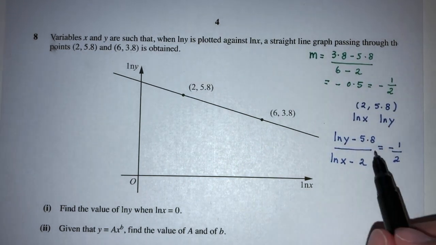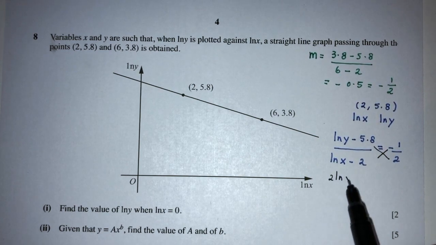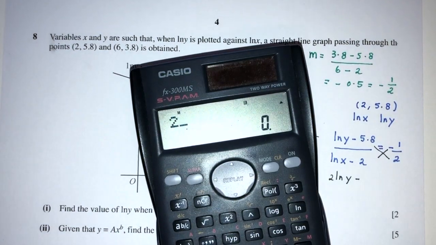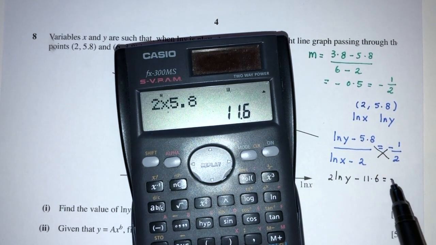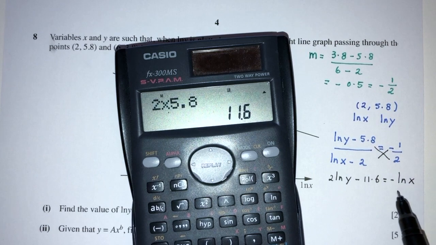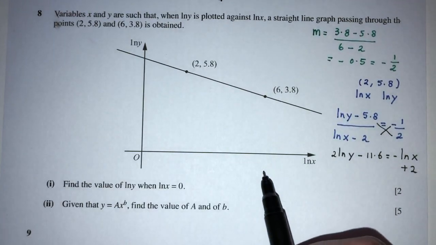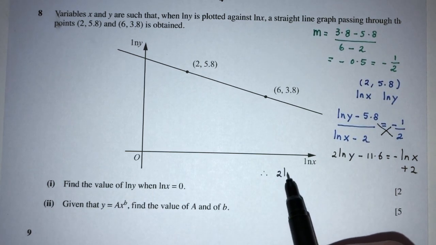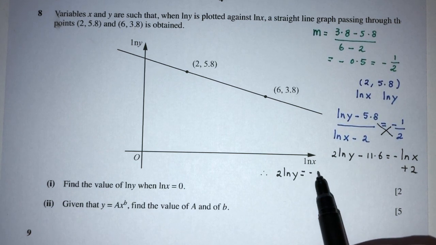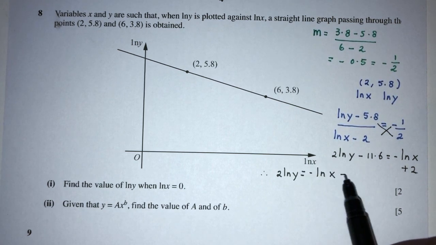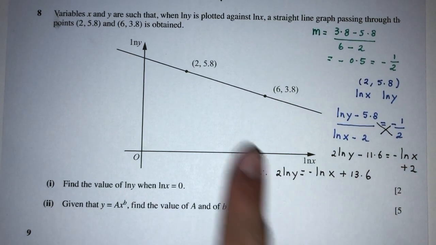So now we just have to cross multiply and simplify. You will have 2 ln of y minus 2 times 5.8, that will be 11.6, is equal to minus ln of x plus 2. So let me write this down again. The equation of that line will be 2 ln of y, we can send this one over here actually, is equal to minus ln of x plus 13.6. So this will be the equation of this line.